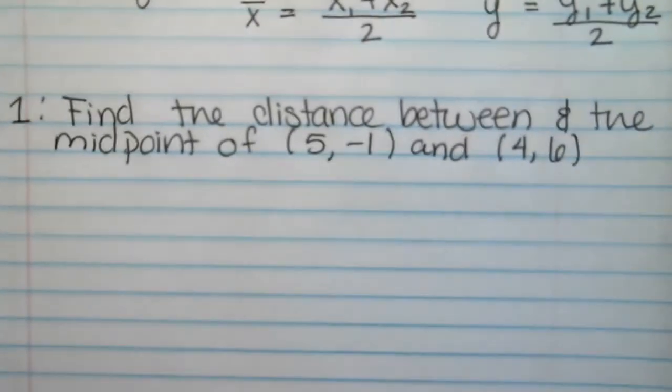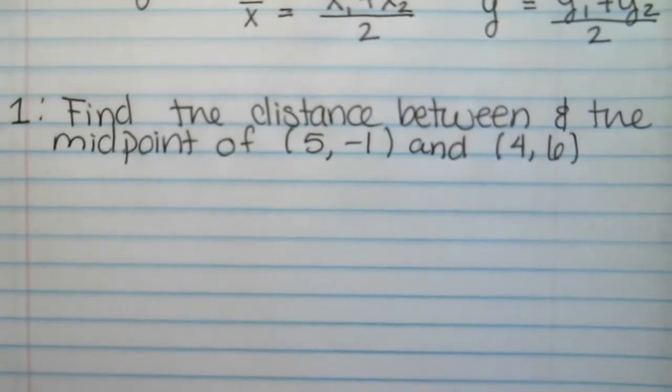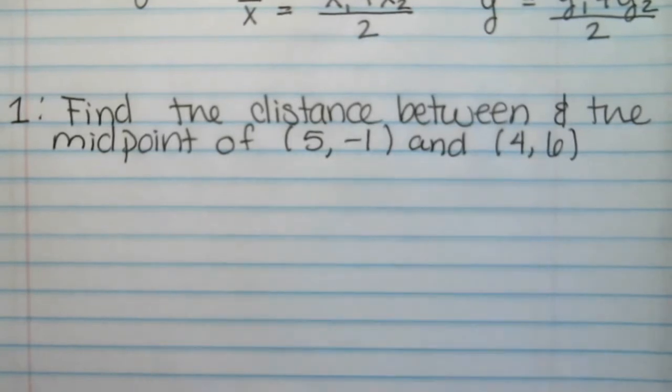Okay, so we're going to find the distance between these 2 points and the midpoint between these 2 points.